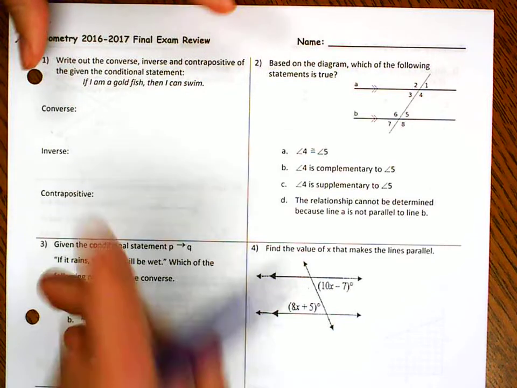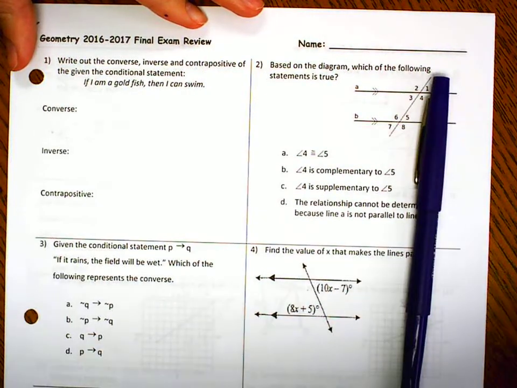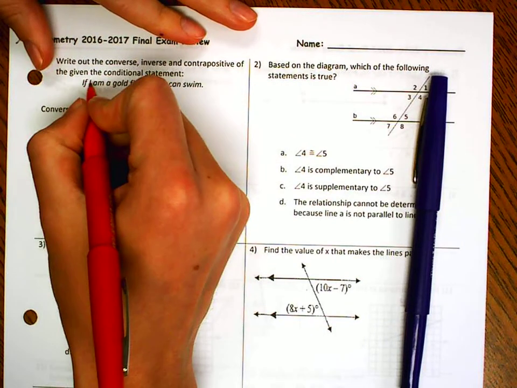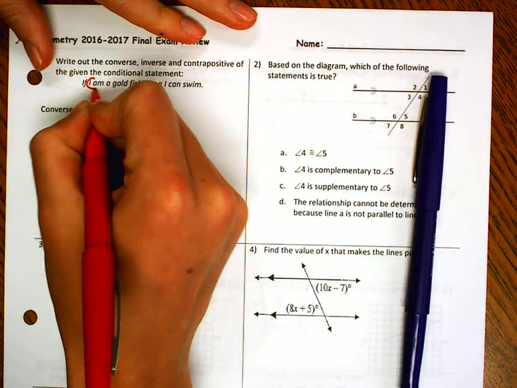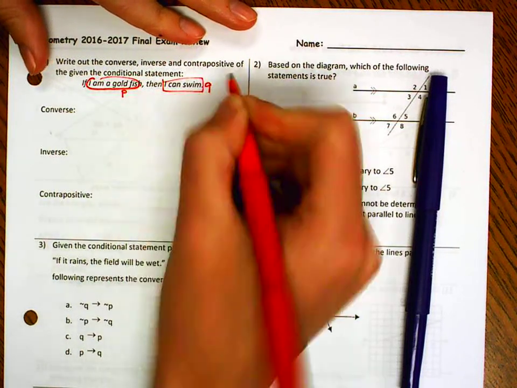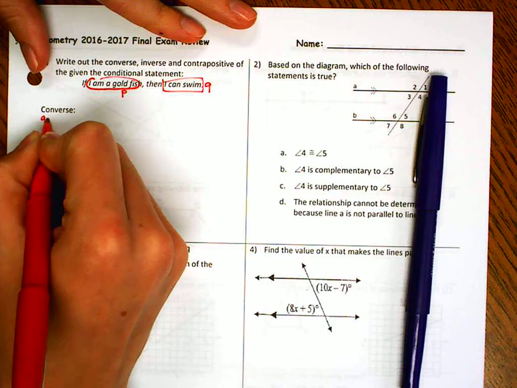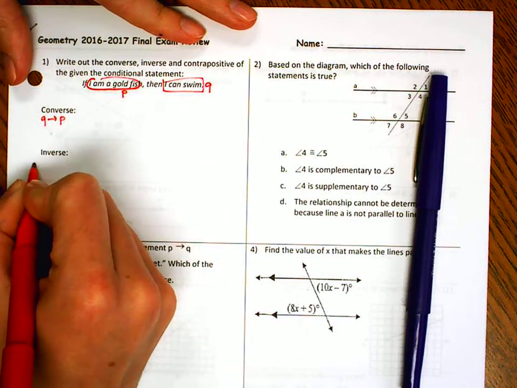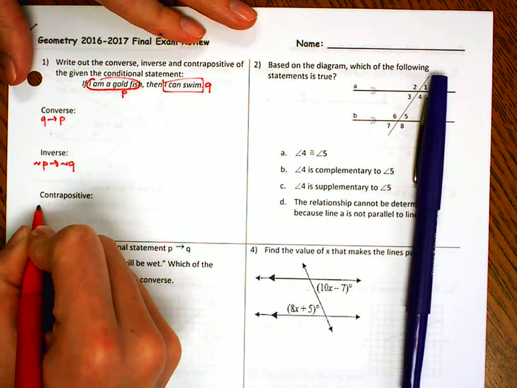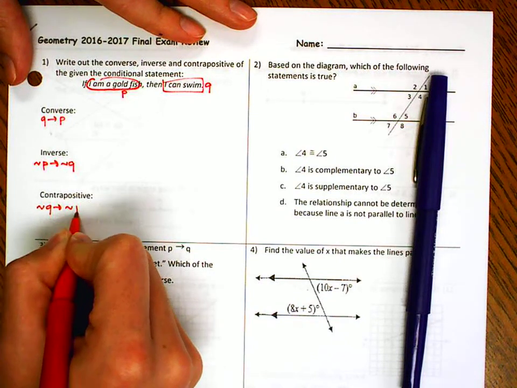So this says write out the converse, the inverse, and the contrapositive of the given conditional statement. Remember, this is if I am a goldfish, P, then I can swim. There's Q. The converse switches the order. The inverse negates it but keeps the order. The contrapositive negates and switches the order.